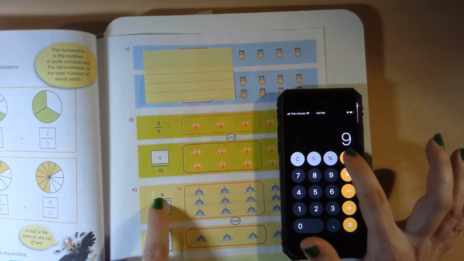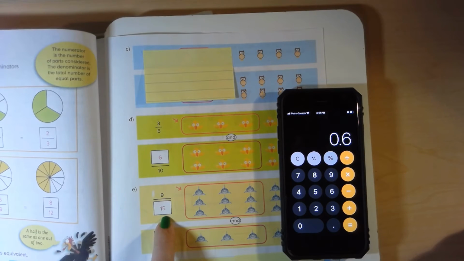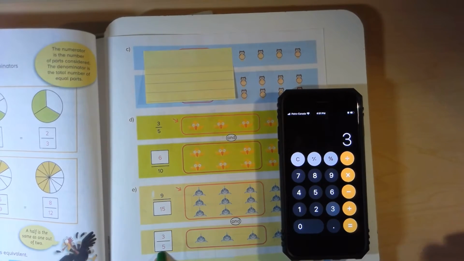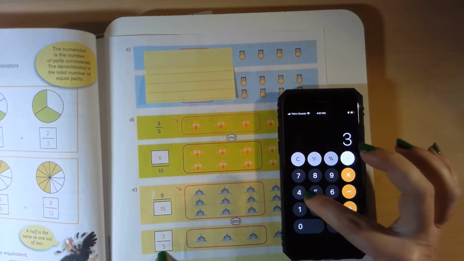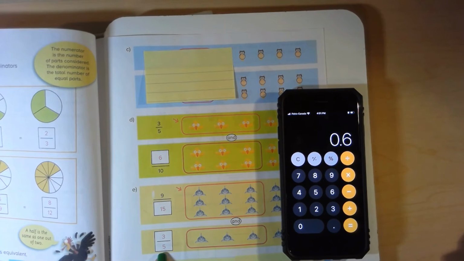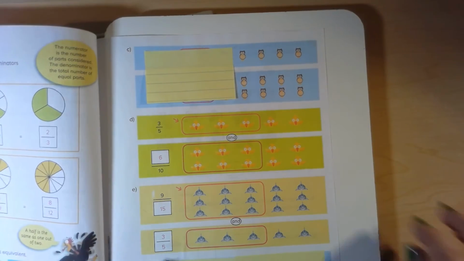9 divided by 15 is 0.6. That number looks familiar. And then 3 divided by 5, guess what it's going to equal? 0.6. And we can see that because we had the same number earlier.